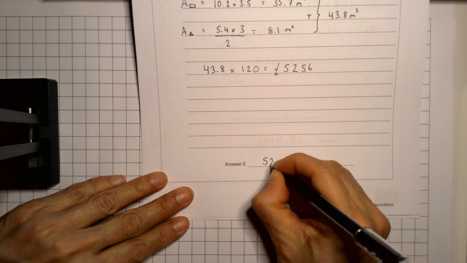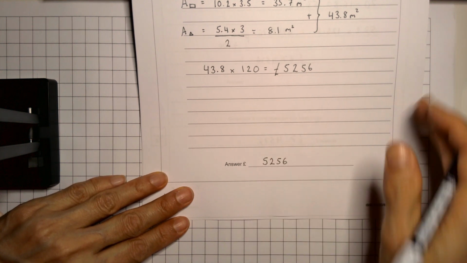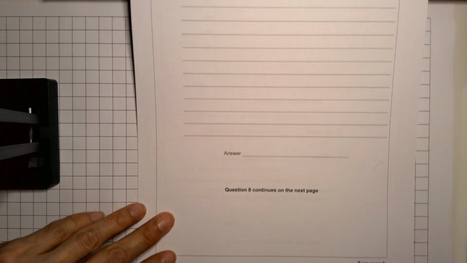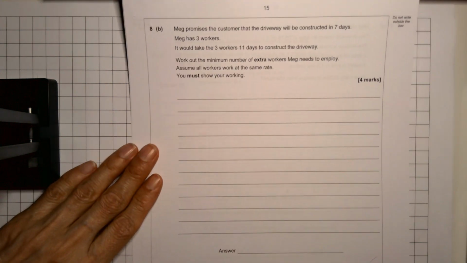So 5,256. Good. Now we're on to 8B. We're flying through these. Well done.